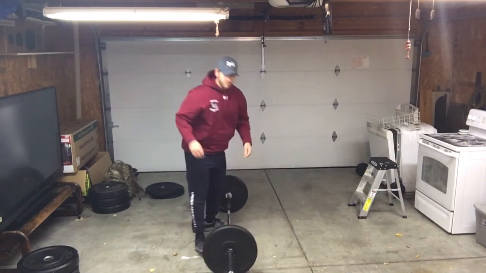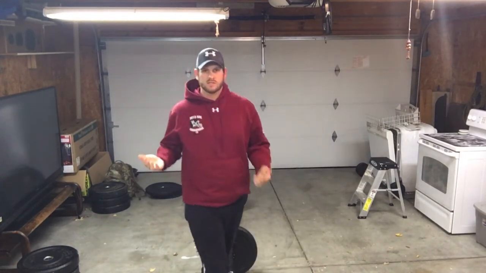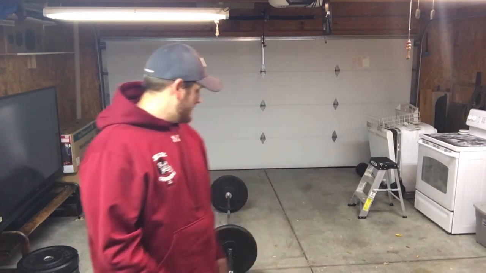Okay, obviously I over-exaggerated the slower one. Didn't go as fast as I could on that one, but that is essentially how an impulse works whenever we apply it to the sport of weightlifting.